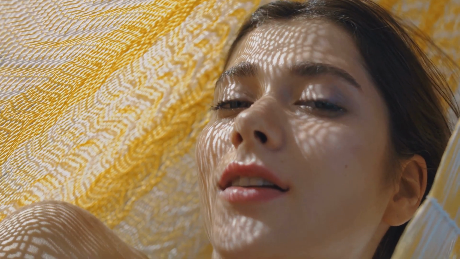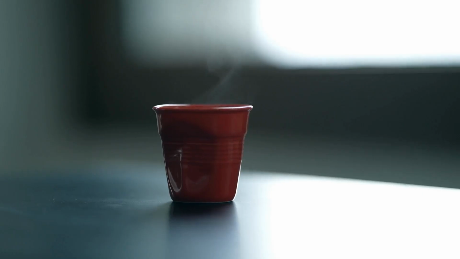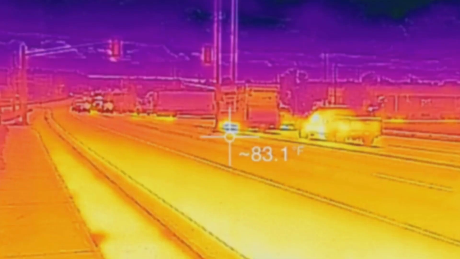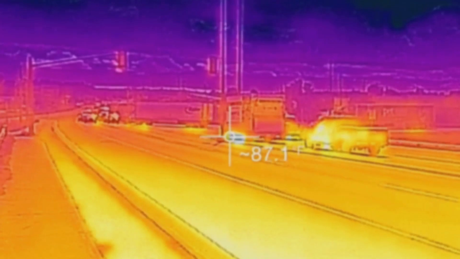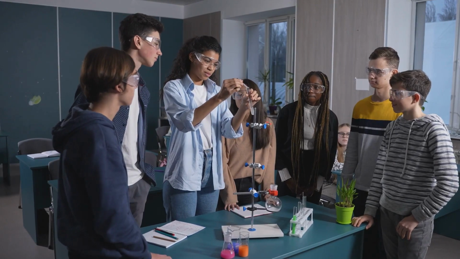So, the next time you feel the warmth of the sun on your skin or the chill of an ice cube in your hand, remember that thermal energy is at work, moving in a predictable pattern from warmer to cooler until all substances reach thermal equilibrium. It's a fascinating process that helps us understand the world around us in a whole new light.